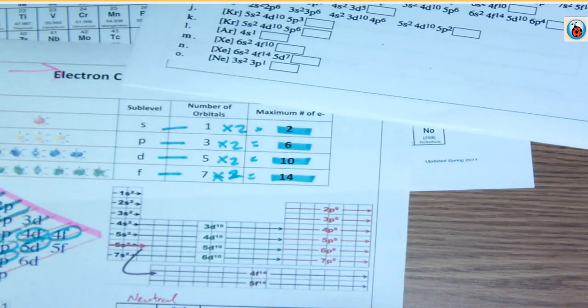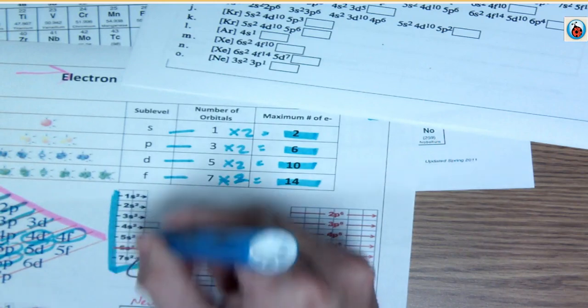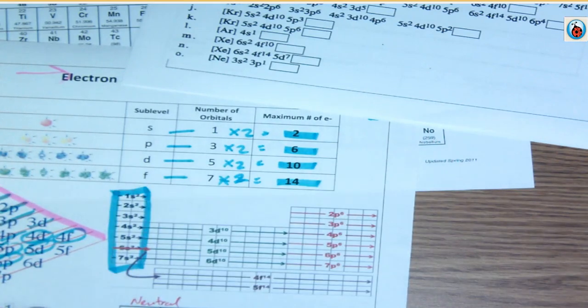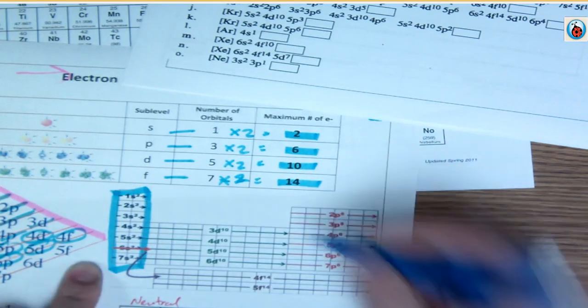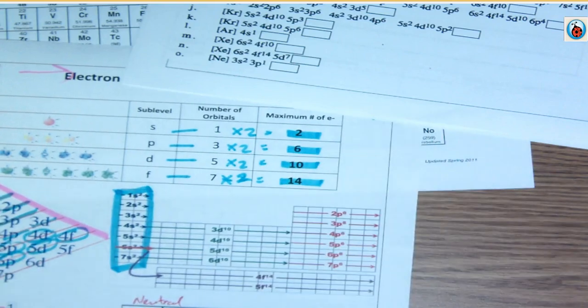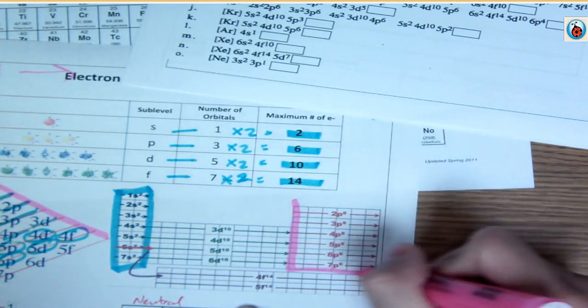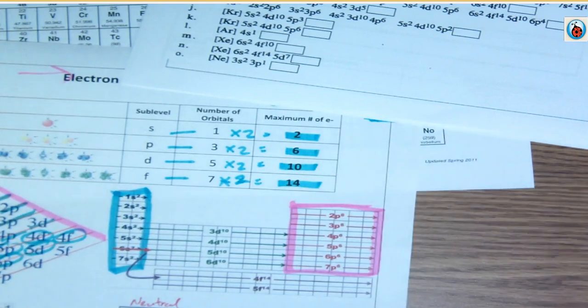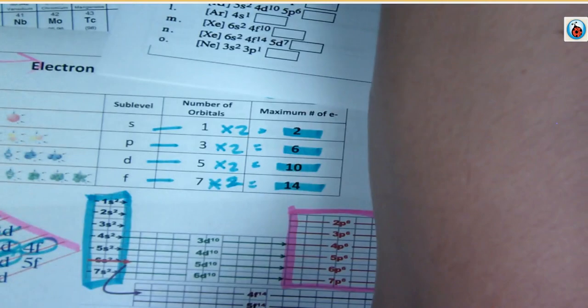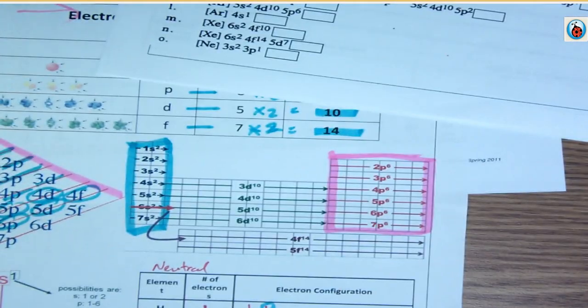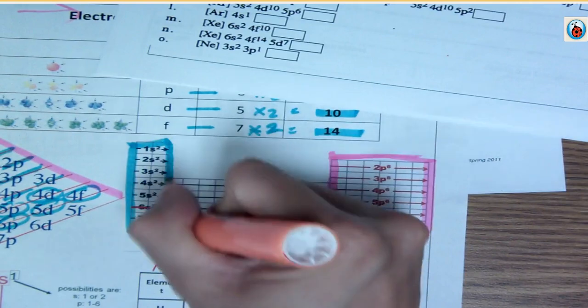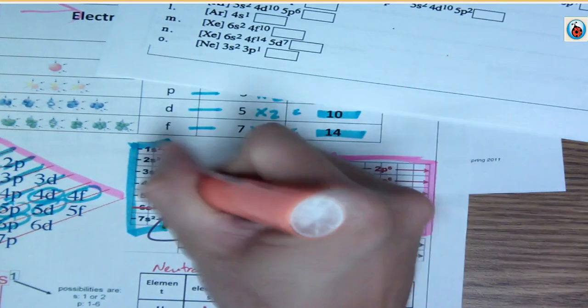Everything in the first 2 columns here, this is your S block. This is the P block over here. All elements in this section will end in something P. Let me zoom in real quick here to show you that. And then every little thing that ends in the transition metals here will end in D.